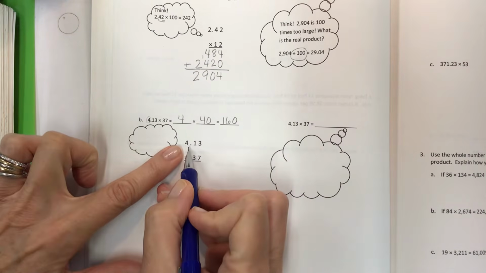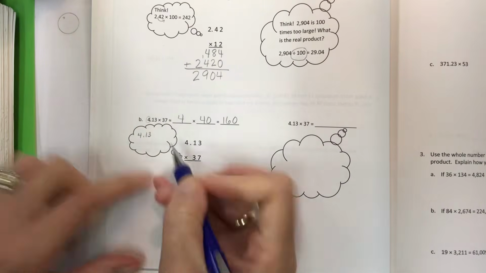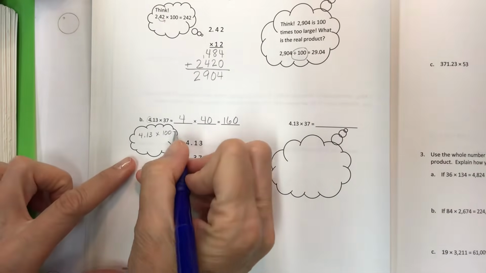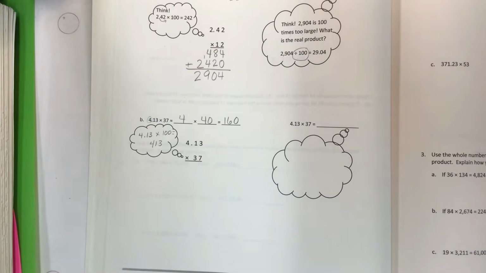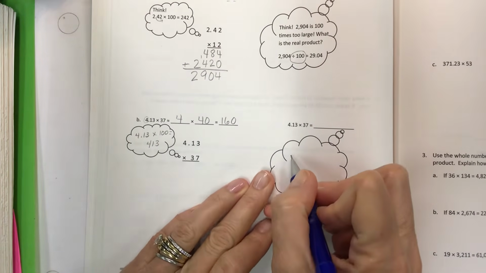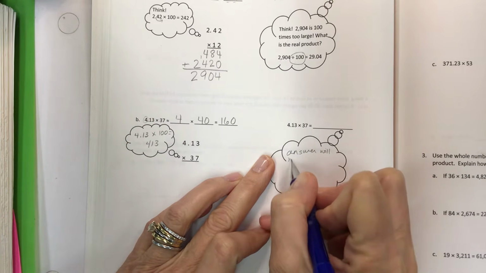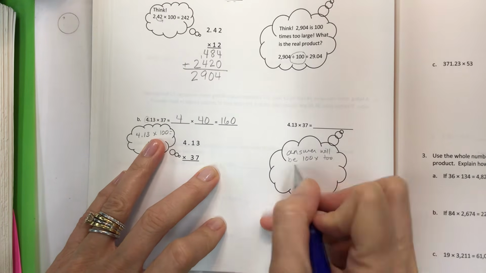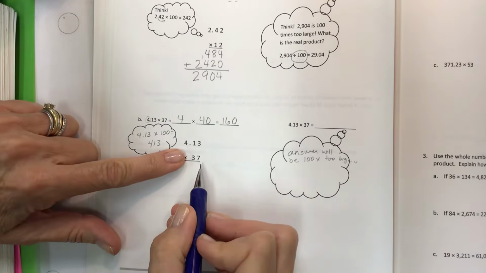Okay, now in the thought bubble you should take your 4.13 and we want to get the decimal out. So what would we do to get it out? You would multiply by 100. If you do that, you're going to get 413, which is what we're going to pretend we have as we use the standard algorithm. Okay, now your next thought is going to be about your answer is too big. Answer will be too big. And it's going to be how big? 100 times too big. So don't forget that as we work on our standard algorithm.